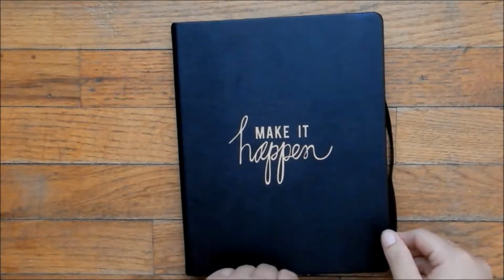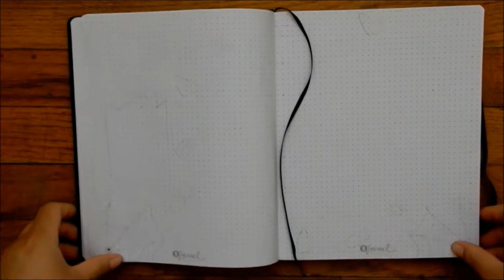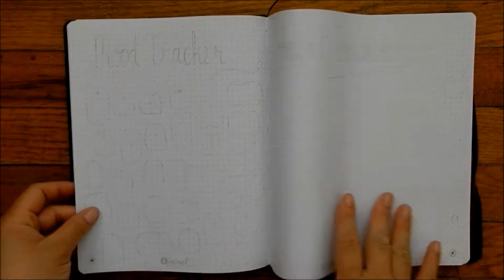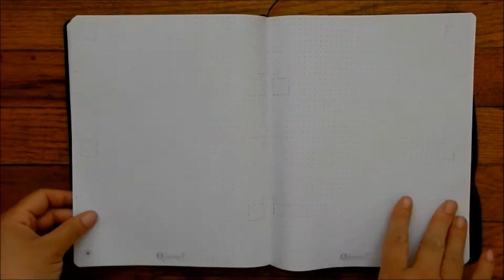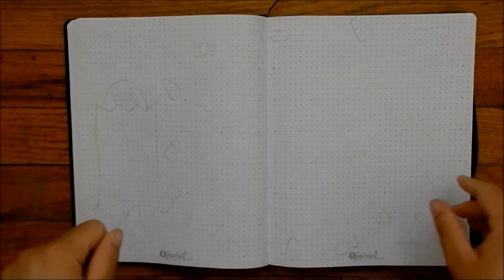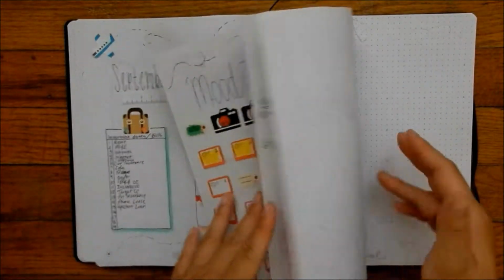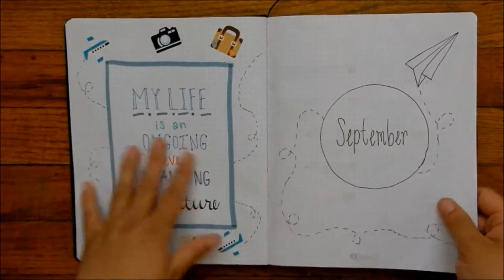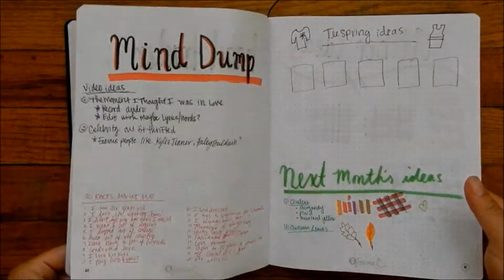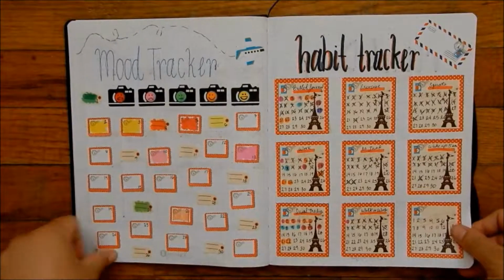So I already pre-drew everything with pencil because I'm not the best freehander. I think if you're not that great at art, it's the better way to go. So let's just jump into last month's spread. I just did super basic. I had this sticker set that I wanted to use, and I used a lot of it here.